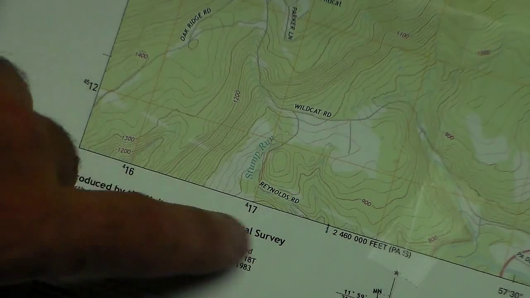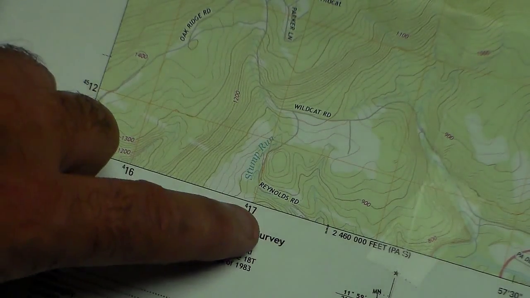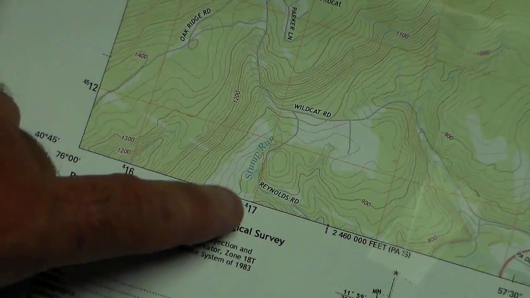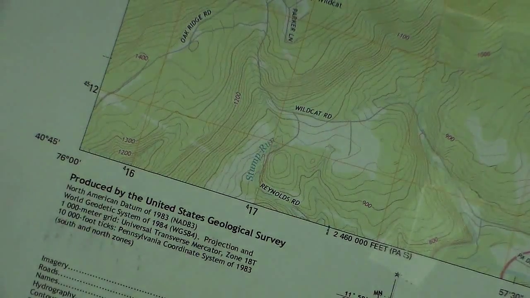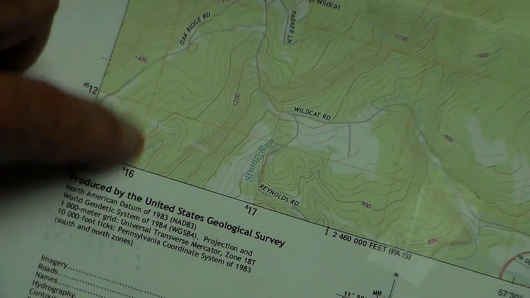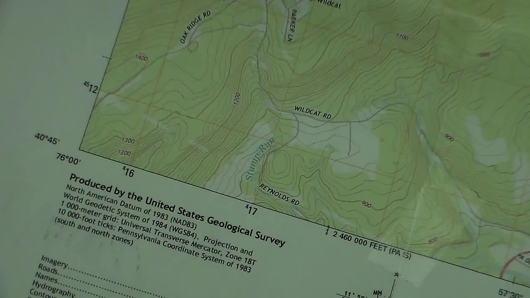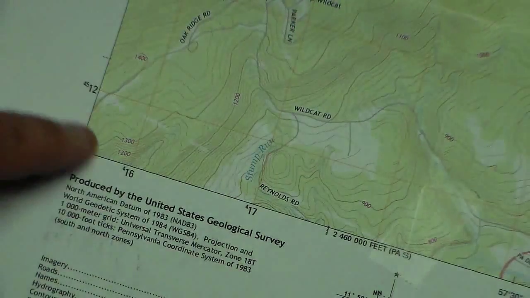Here you see the numbers across the bottom of the map. This one is 416. This one is 417. Notice the 4 is very small, the 17 is large, same with this. All these numbers relate to the kilometers that this grid line is from the central meridian of this zone that this map is drawn for. That's it. Kilometers from the central meridian, and that's kilometers going east.